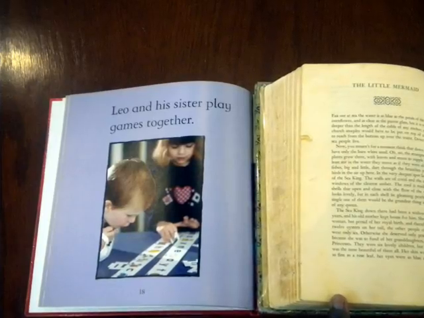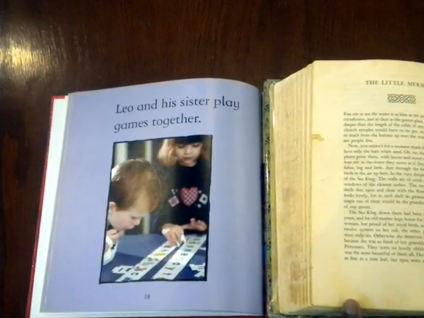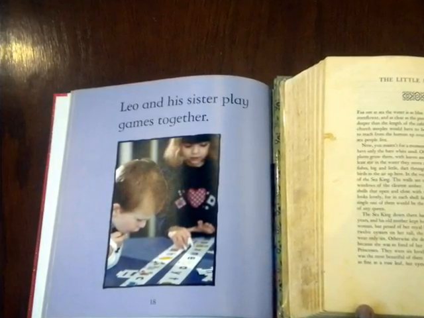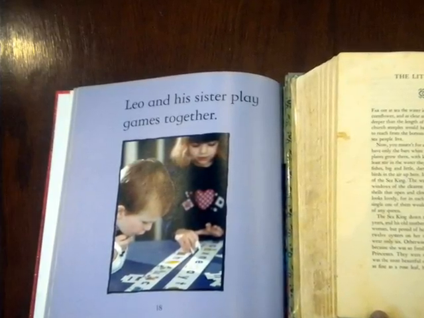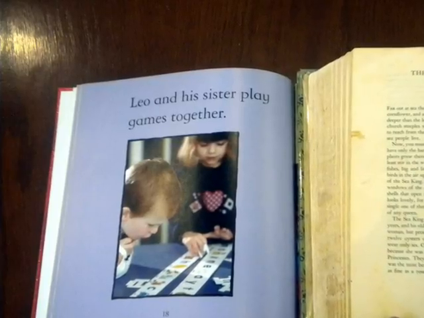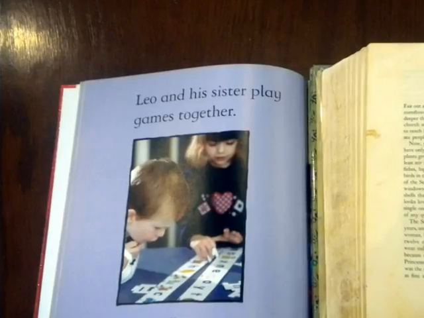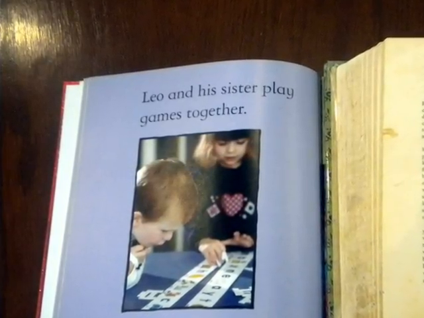Here is an example, class. On the left, you have an easy book, and to the right, you have a fiction book. Take a look at the difference. You see you have a large picture on the left with only one sentence, and on the right, you have a long paragraph full of words with no pictures. So you normally start with easy books and work your way up to the larger, more difficult books.